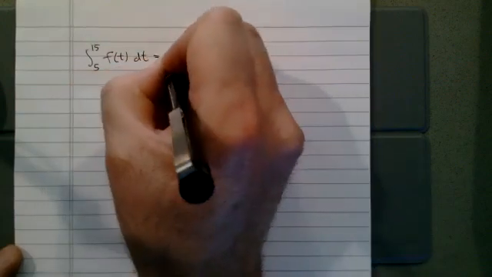Same example as before, same function. If we write the definite integral from 5 to 15 of f of t dt equals, let's say, 4,000. Now we're integrating the rate of change of pollution. So this will give us the net change in the amount of pollution.